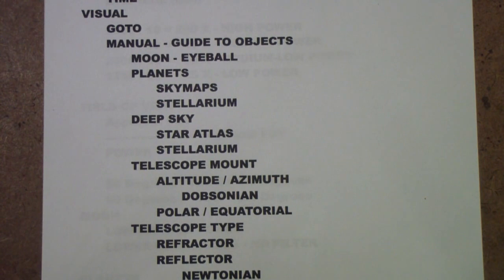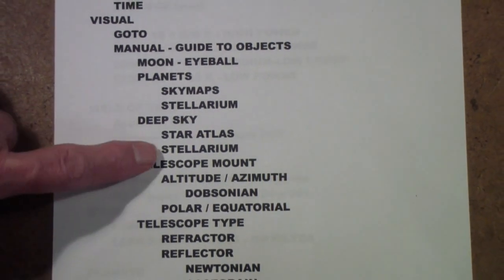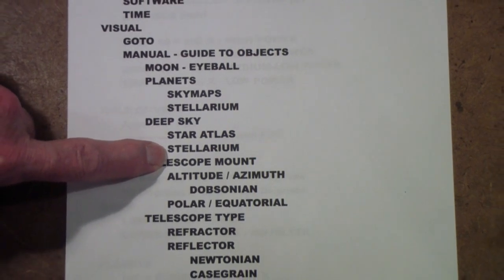But the main reason I wanted to show you this is you can get an idea of what's available for free over the internet in terms of a guide system for finding your way around the night sky and learning where things are and so on. Similarly, when you are looking for deep sky objects, Stellarium can be useful as well.